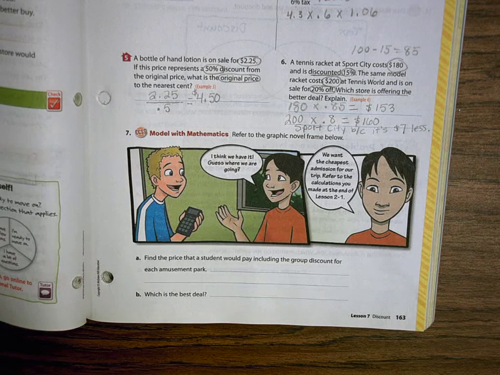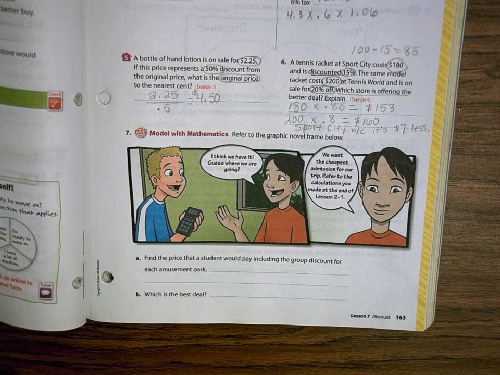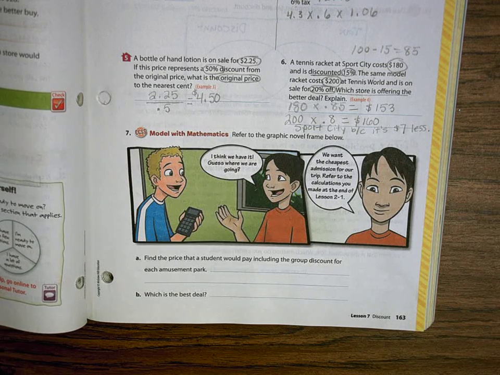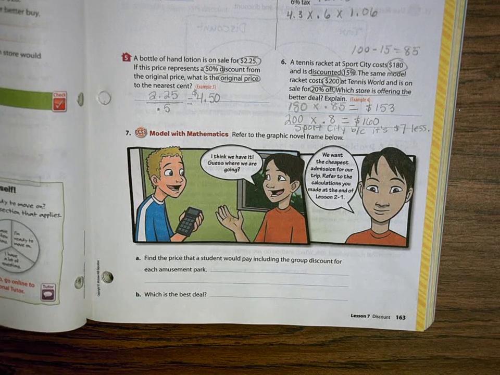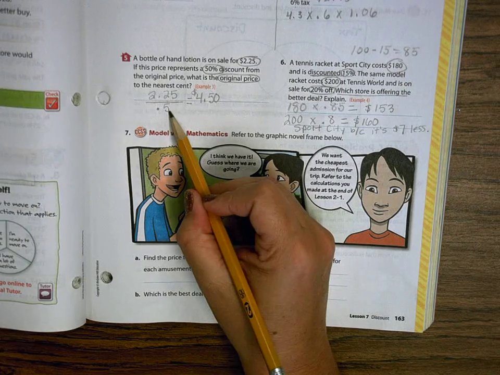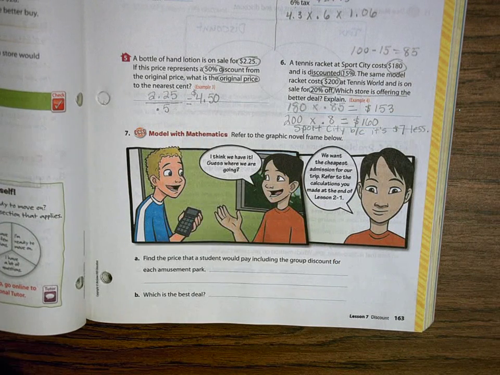Yeah. Half. So you're going backwards and you're doubling it. They're not all going to be 50%. Sometimes it'll be 30 or 40 or whatever. But instead of multiplying, you divide. Can you handle it? Yeah. I knew it.